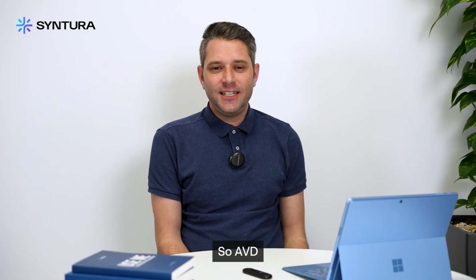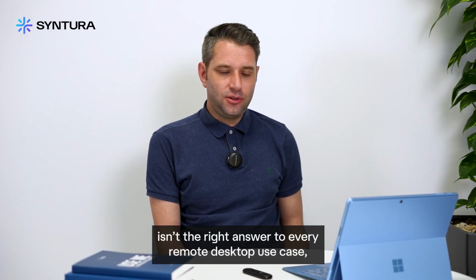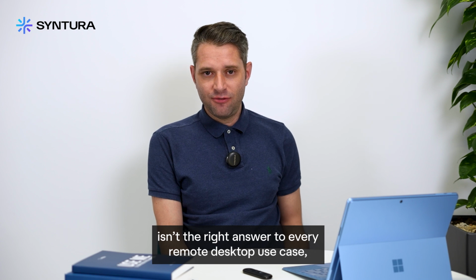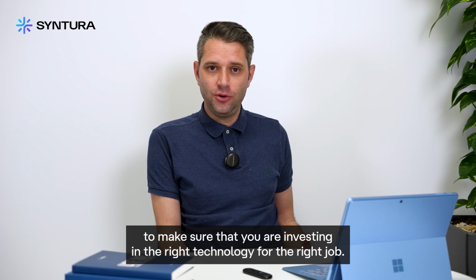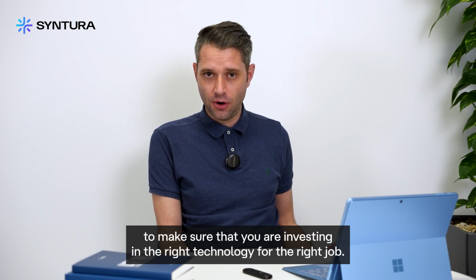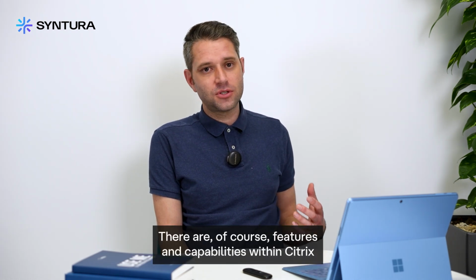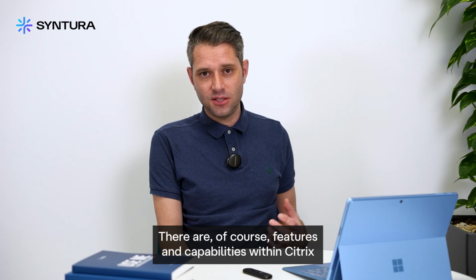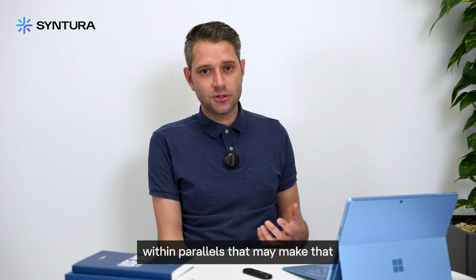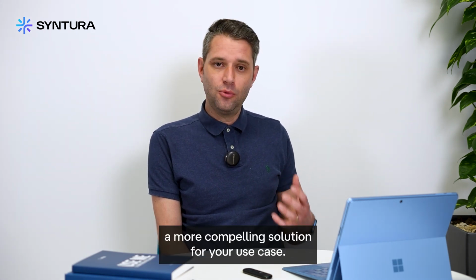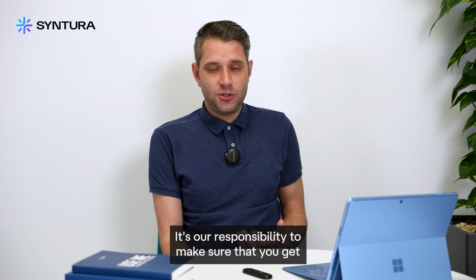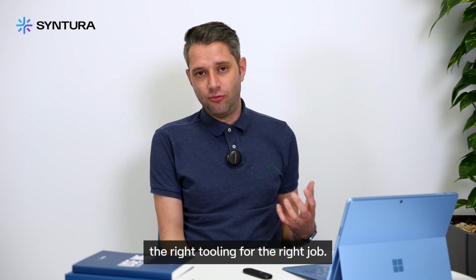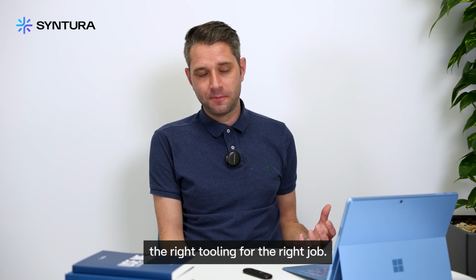So AVD isn't the right answer to every remote desktop use case, and it's our responsibility to make sure that you're investing in the right technology for the right job. There are, of course, features and capabilities within Citrix, within Parallels, that may make that a more compelling solution for your use case. It's our responsibility to make sure that you get the right tooling for the right job.